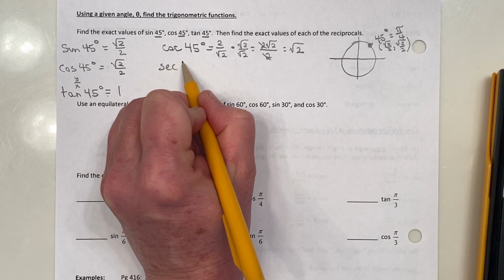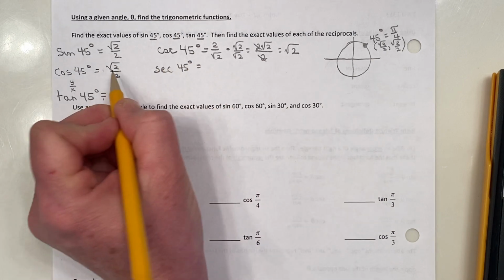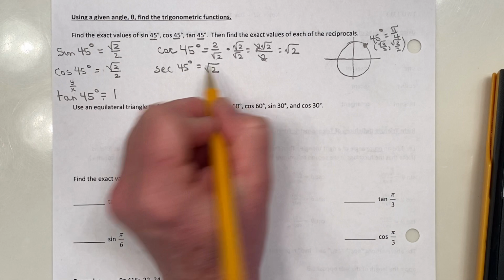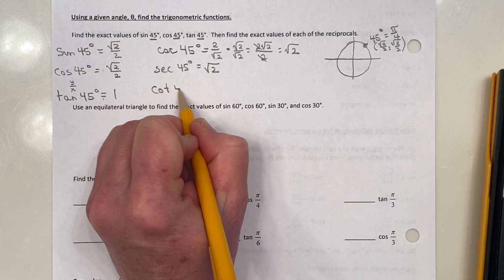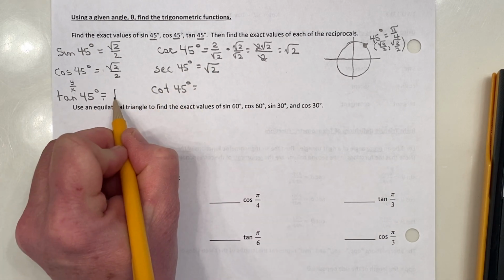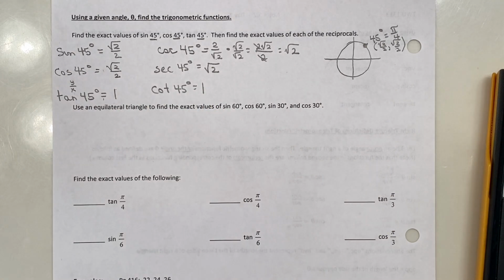So now we know the secant of 45 degrees is also going to be the same, so it's going to be square root of 2. What's the cotangent of 45 degrees? Well, when I flip the number 1, I'm still just going to get 1.